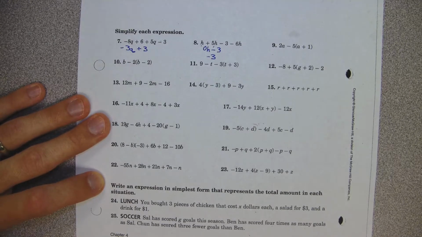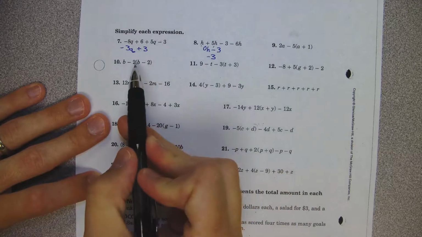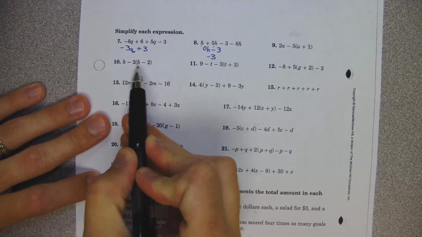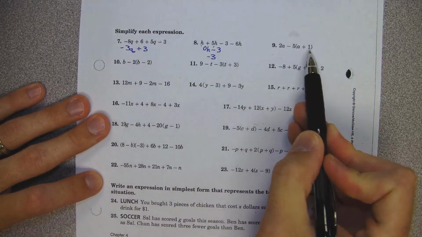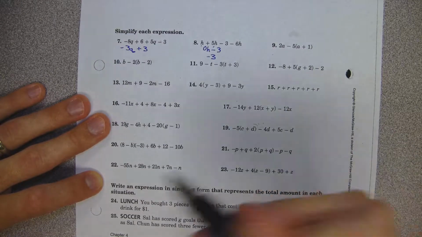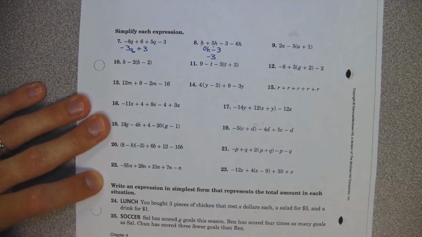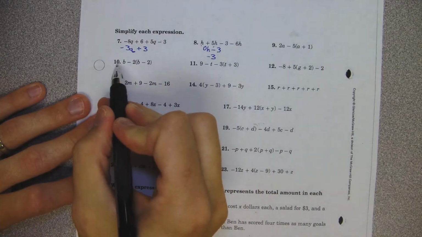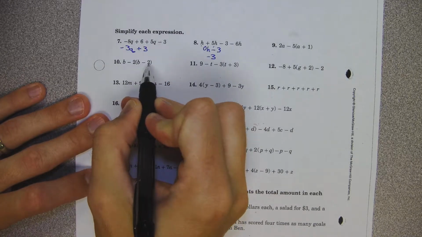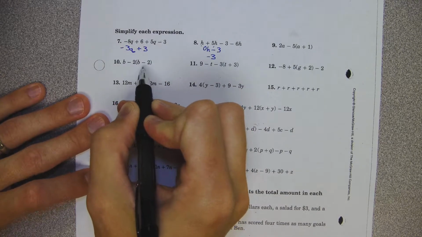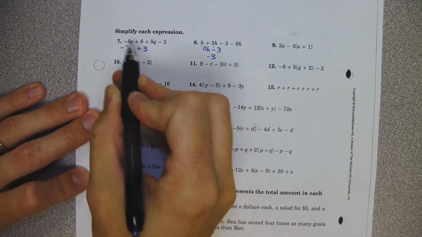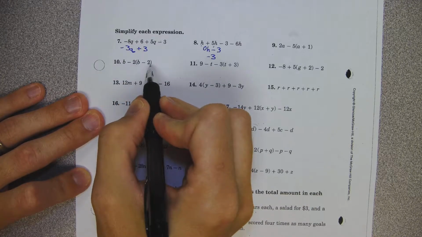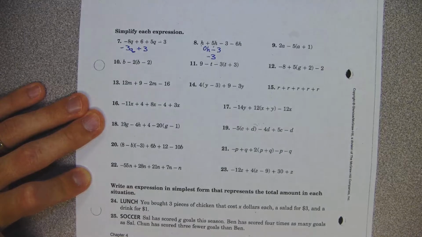Right. The other way we need to know that we've simplified an expression is if we have any sort of grouping symbols. In this case, we've got parentheses here in problem 10 or parentheses here in number 9, number 12, and others. No parentheses are allowed. Well, notice in the case of number 10, we'll use it. I can't subtract this 2 and this b. It doesn't work. They're not like terms. So what are we to do? If in order to simplify these parentheses have to go away, what are we going to do?